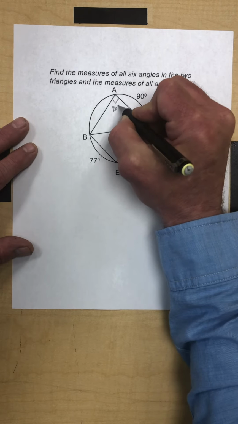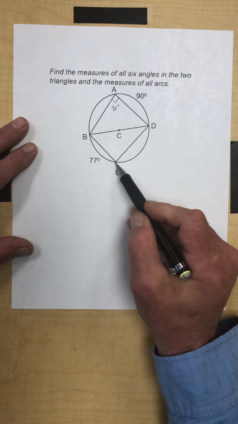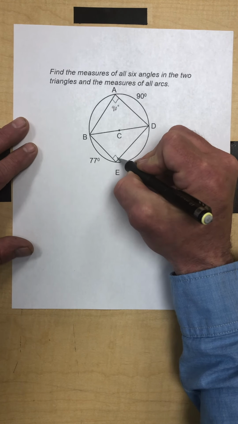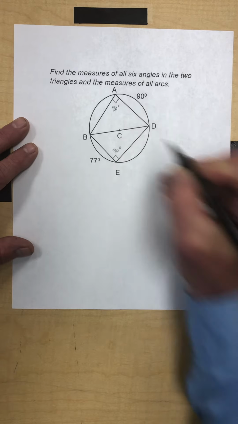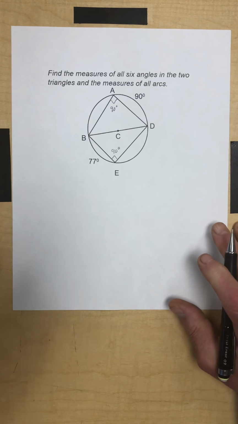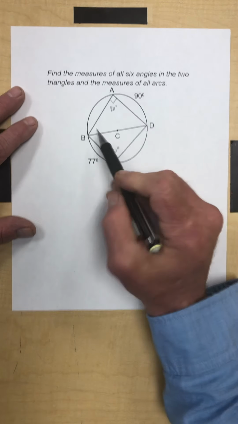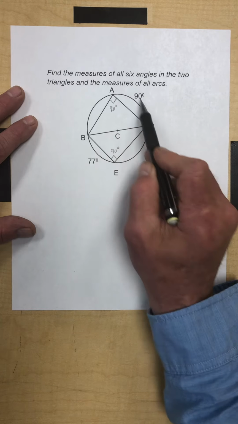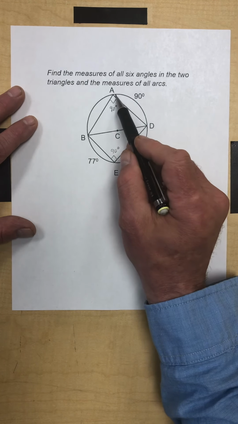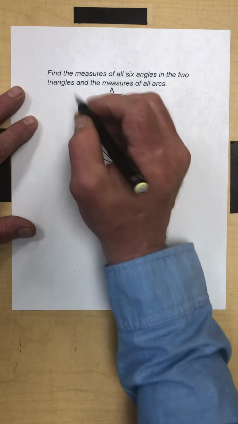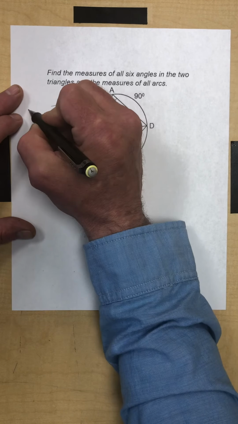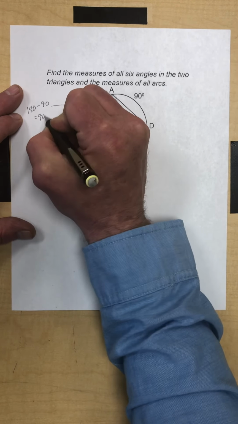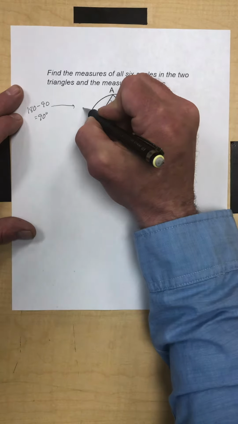So that's 90 degrees. And notice that angle BED subtends a semicircle as well, so that has to be a right angle too. So that's 90 degrees. Now if we look at arc BAD, that is a semicircle. So if arc AD is 90 degrees, over here we'd have to go 180 minus 90 to get the measure of arc AB. So this has to be 90 degrees.